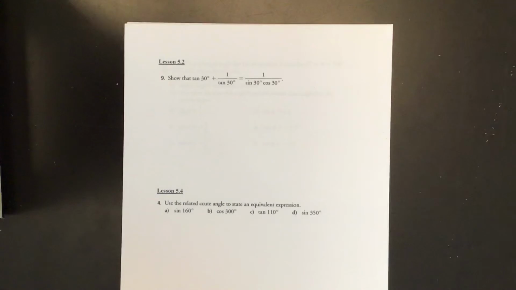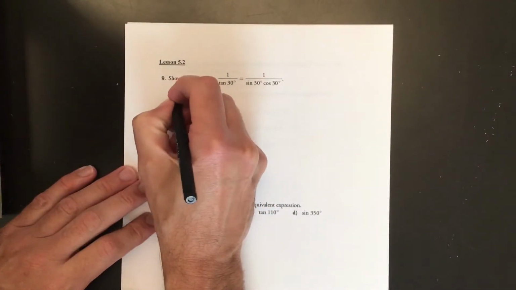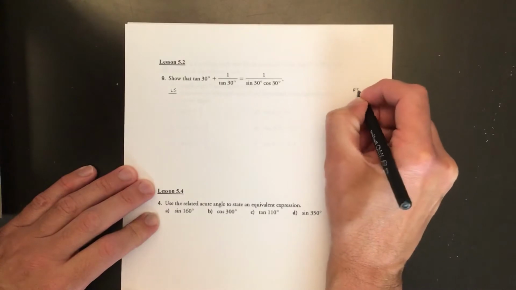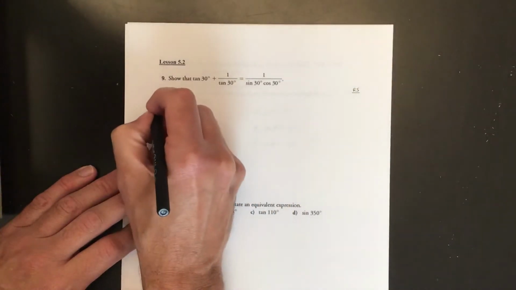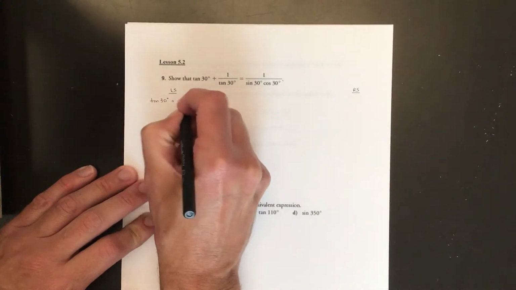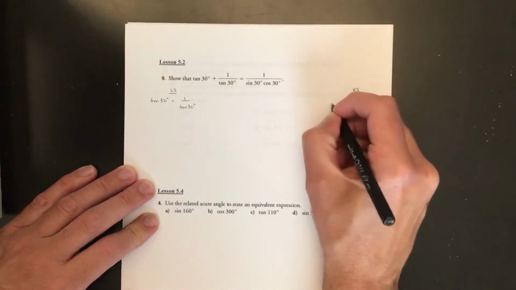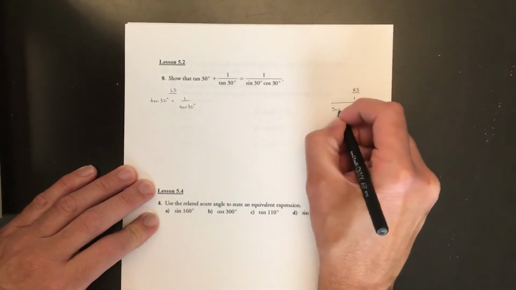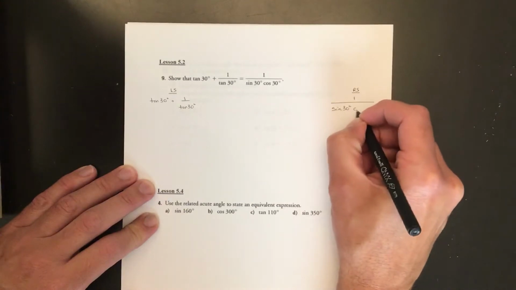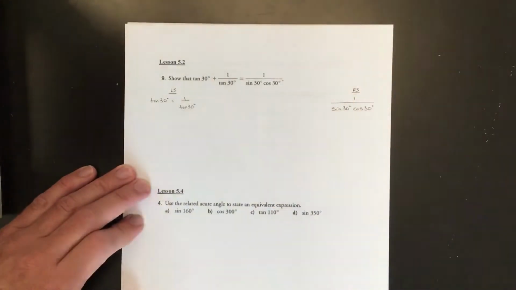And that was when we were looking at special angles. So we want to show that tan 30 plus 1 over tan 30 is in fact equal to 1 over sine 30 cos 30. So we want to use our exact values for this. If we want, we can break this down into left side and right side. So left side, I have tan 30 plus 1 over tan 30. And then of course on the right side, 1 all over sine 30 cos 30.